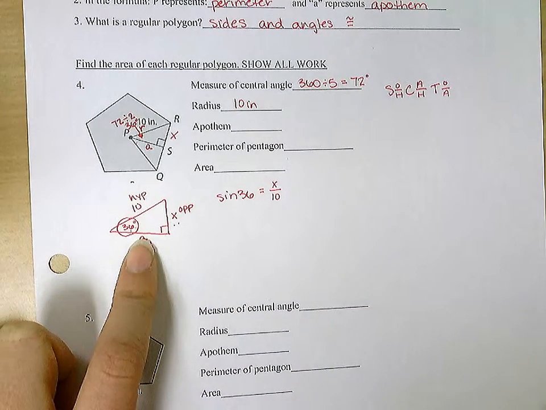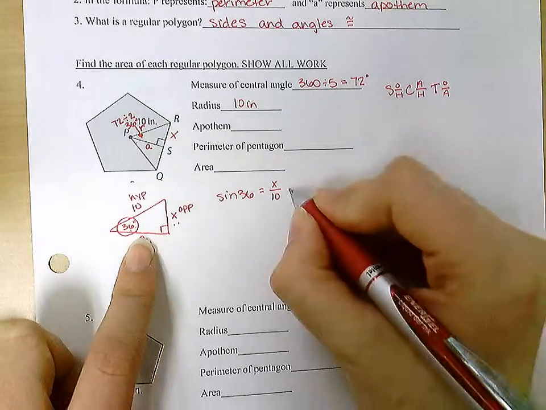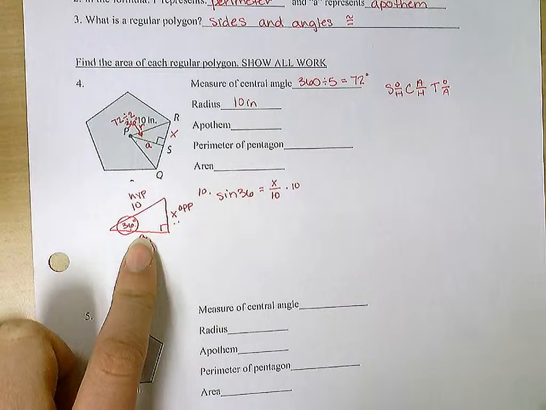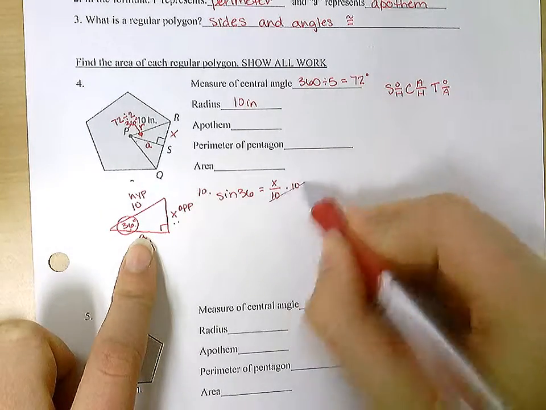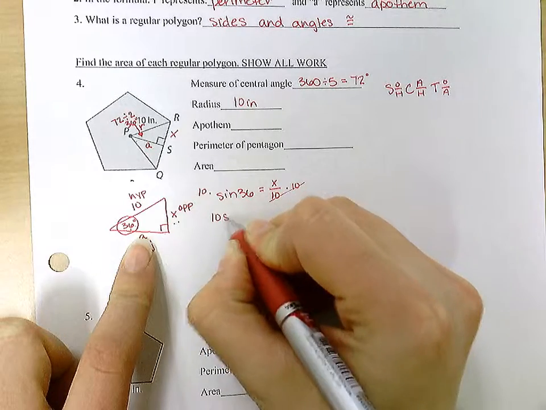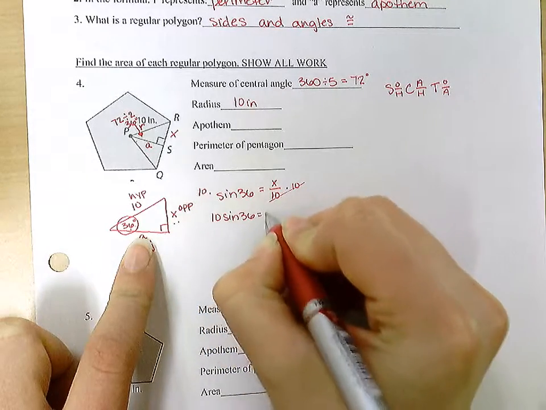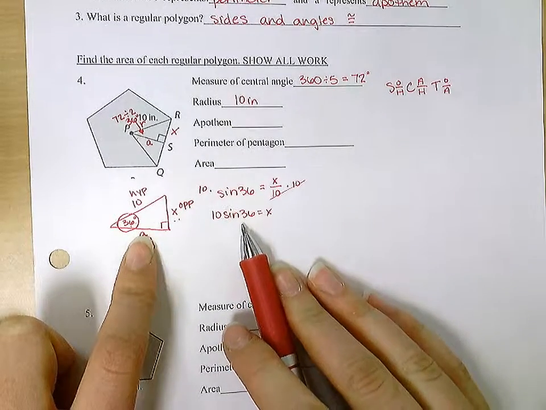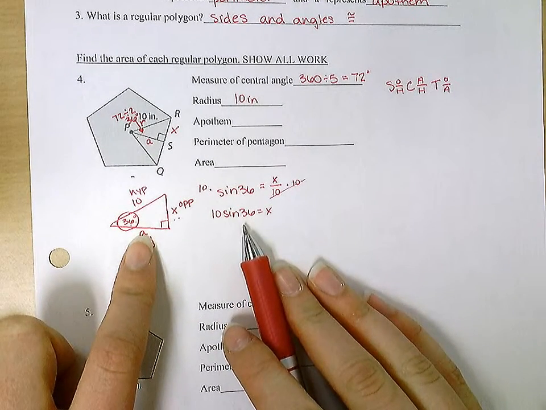Okay, and we just want to solve for x then. So multiply by whatever is in your denominator. In this case, it's 10, so that it cancels out on the right. You're left with 10 times the sine of 36 is equal to x. Okay, and you can plug this into your calculator then. So just 10 times sine 36.